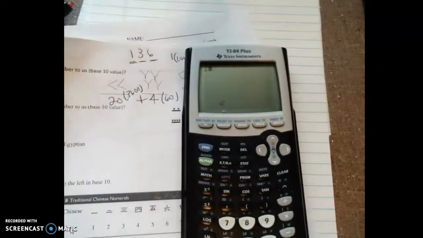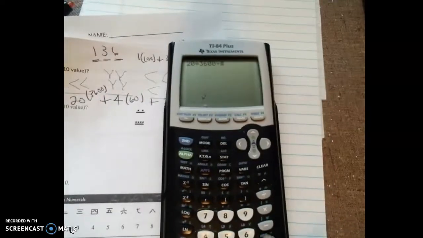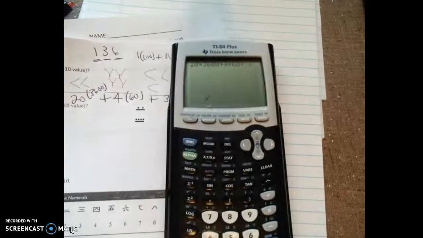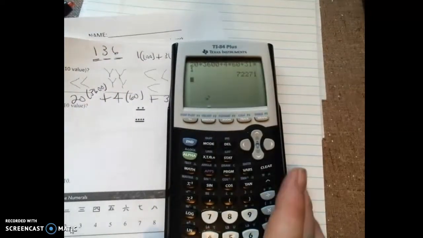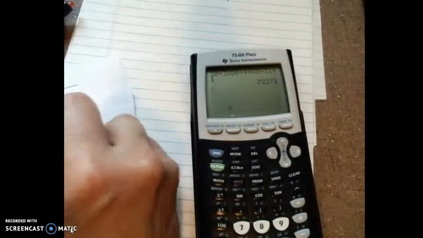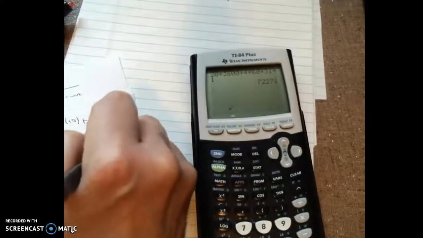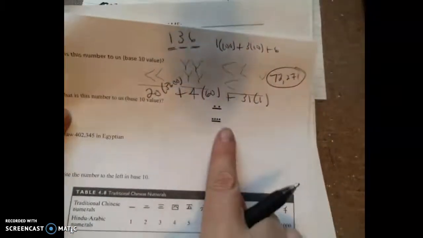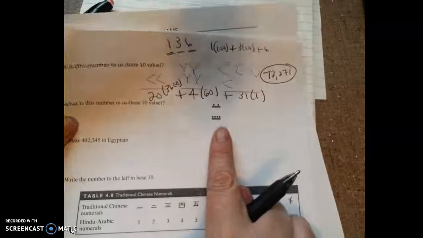So if you have a calculator that does order of operations, you should just be able to take this in. 20 times 3,600. So again, there is one like this on the test. Plus, and what, 31 times 1? All right, so that would be, to us, 72,271.